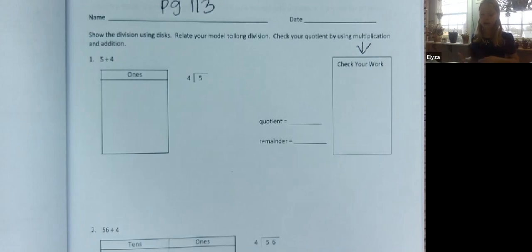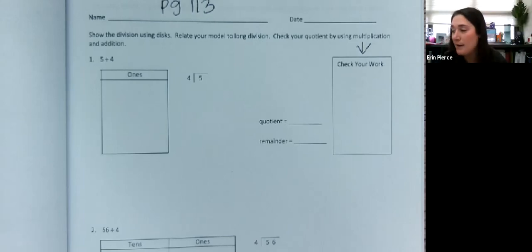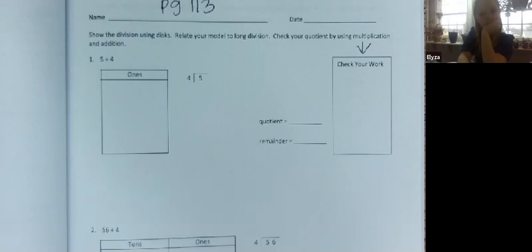Then 2 times 3 would be 6. Then you add the 1, which is 7. So then you have your answer 75. Good. I'm glad you recognize that and you use the check your work. I do like that.